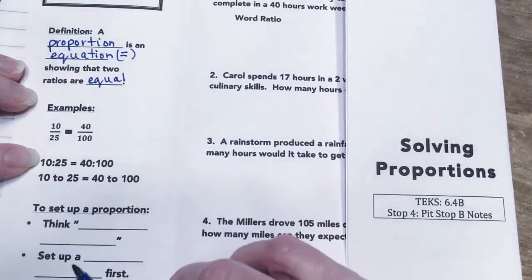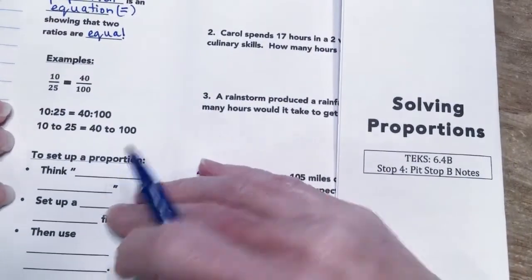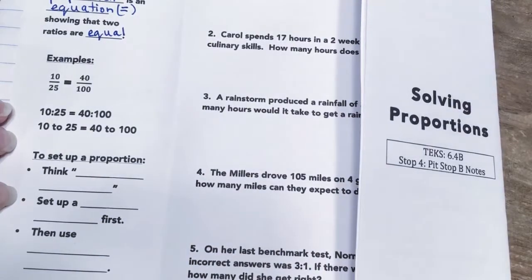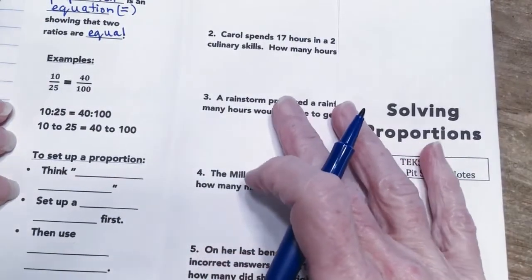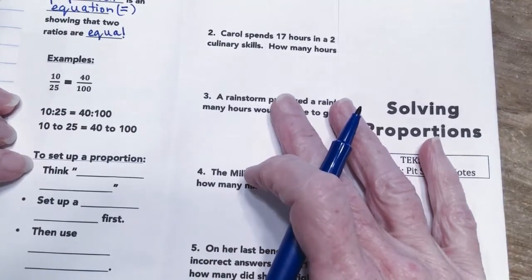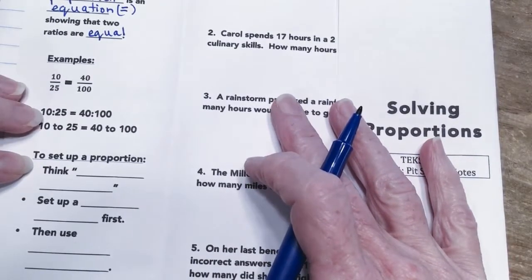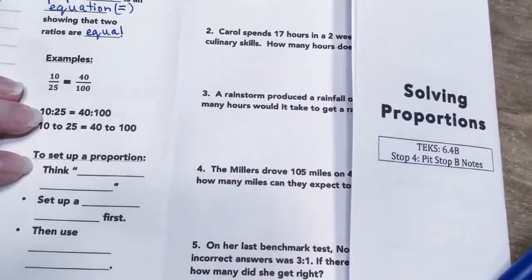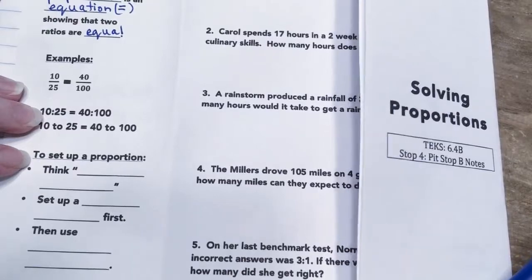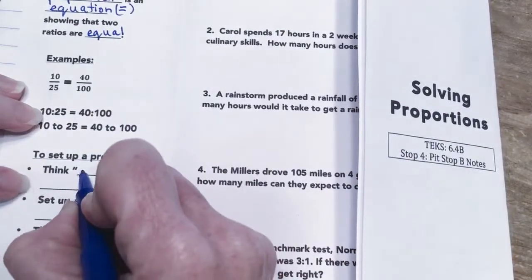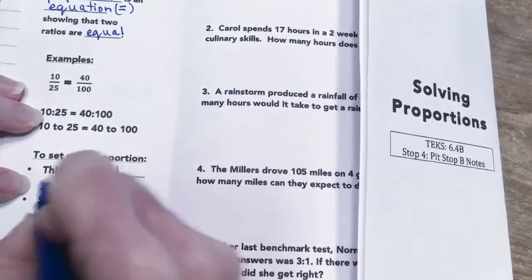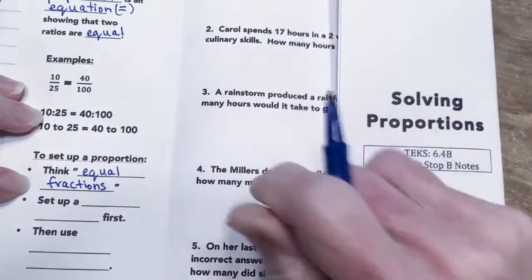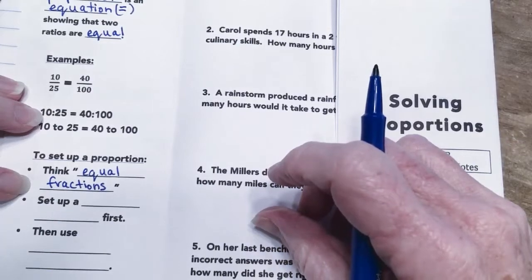All right, so what we're concentrating on in this video is how to set up a proportion. So you're going to be seeing some word problems, and we're going to be solving these eventually. But right now, the important part is how to set it up. If you can get that part right, the solving part is pretty straightforward. All right, so what I want you to think about when you set up a proportion is that you are making two equal fractions. Because ratios can be written as fractions, we're going to think that these are equal to each other.